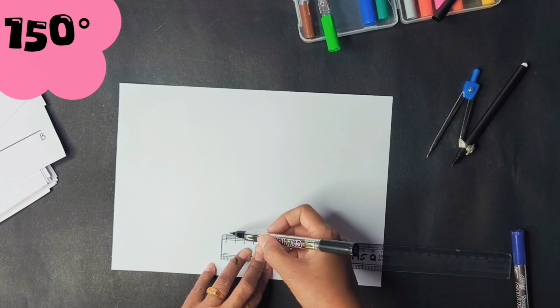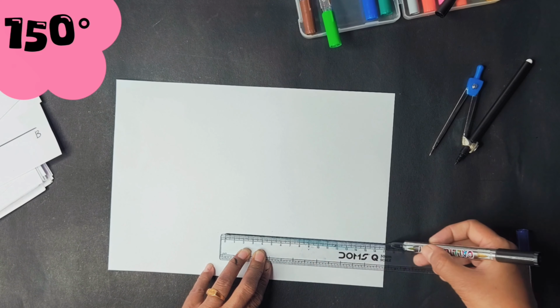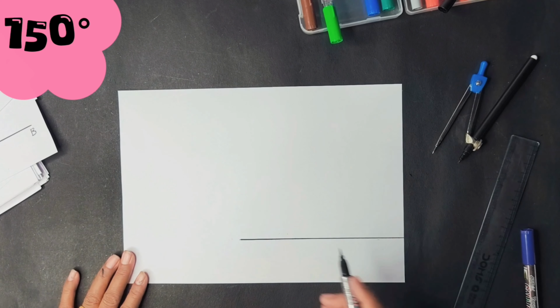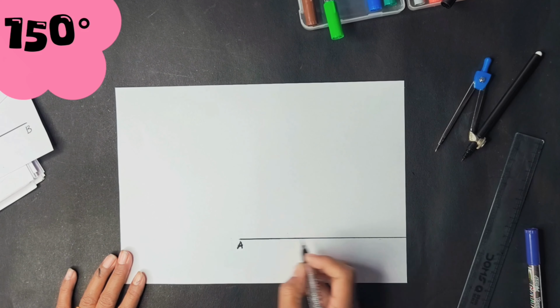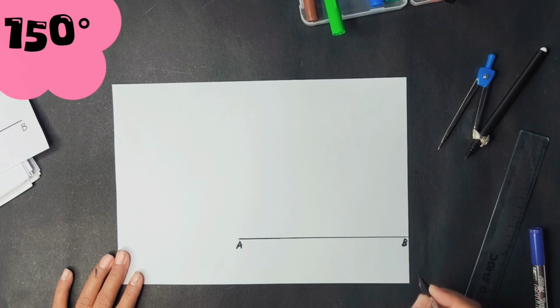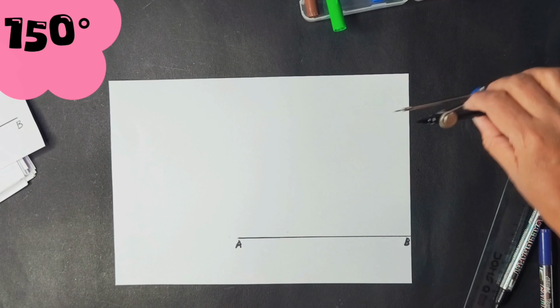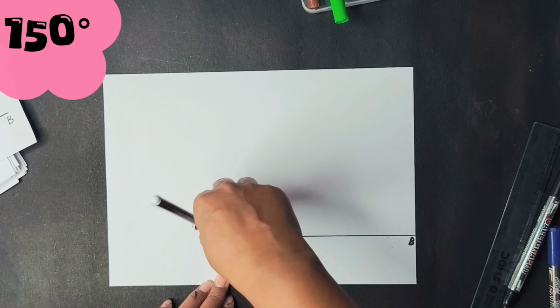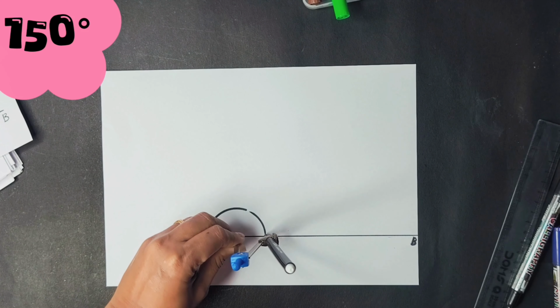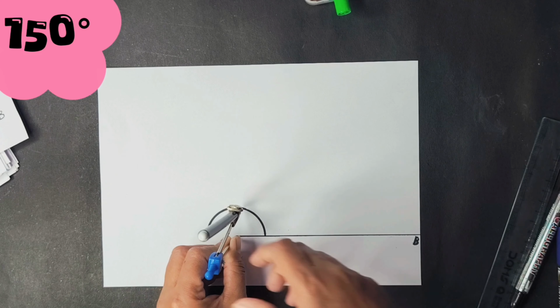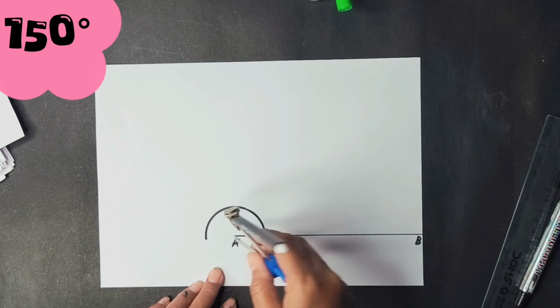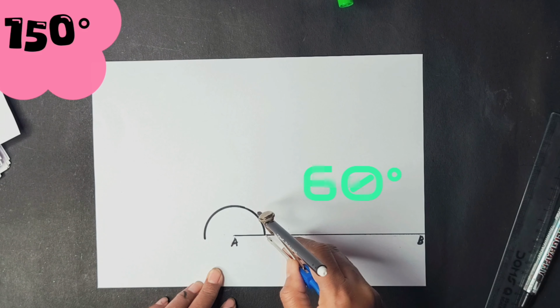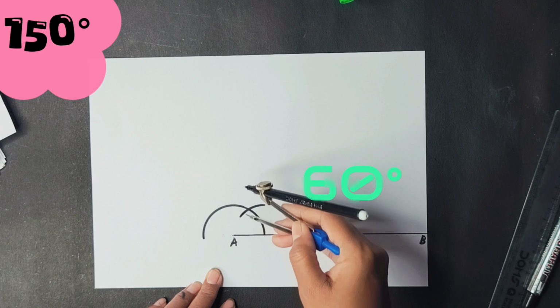To construct an angle of 150 degrees, make a line segment using a ruler. Label the endpoints as A and B. After this, take a compass, adjust it to some length and using point A as a center, draw an arc as shown. Using this intersection point as a center, cut the arcs as shown.